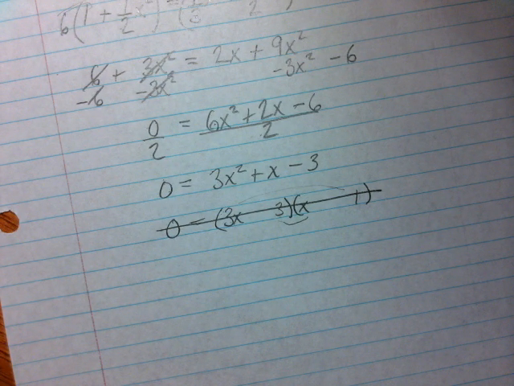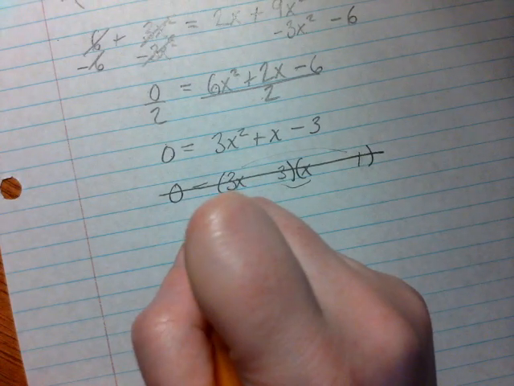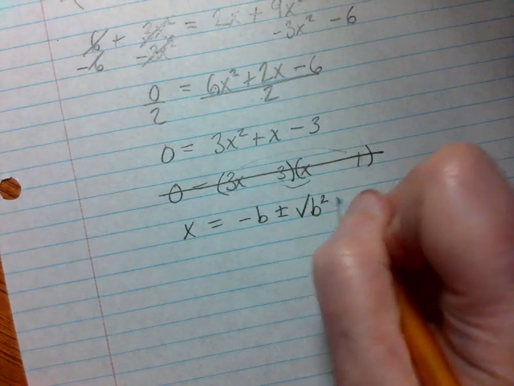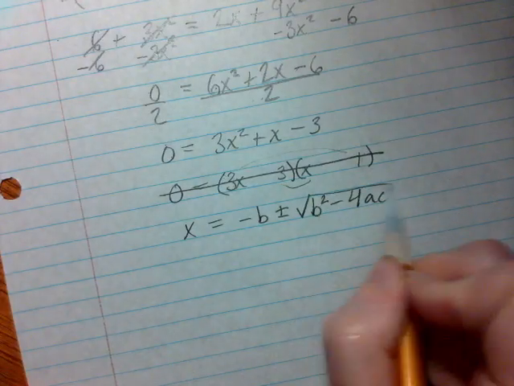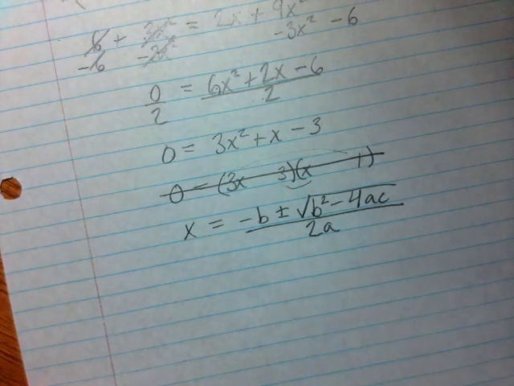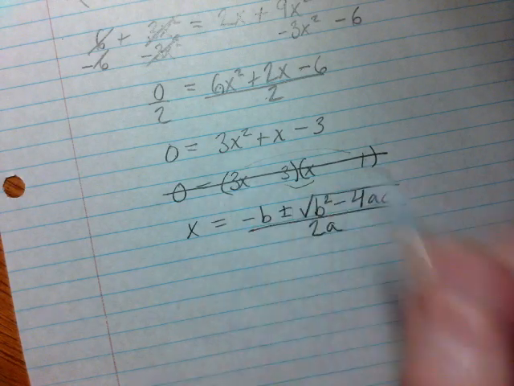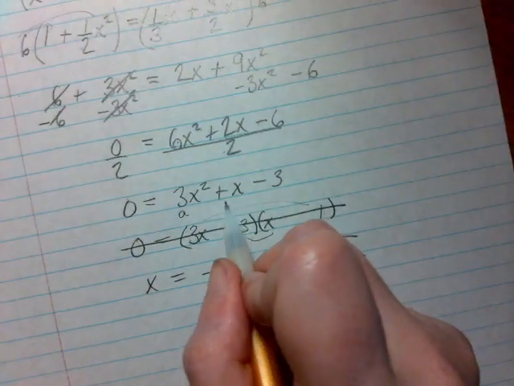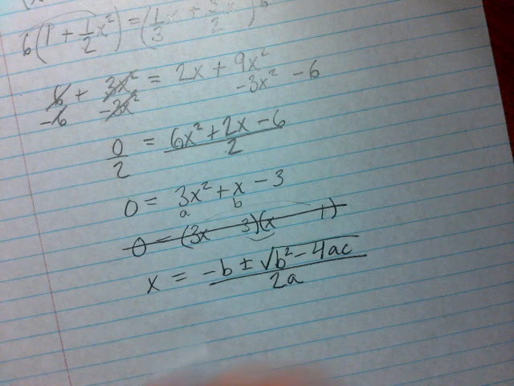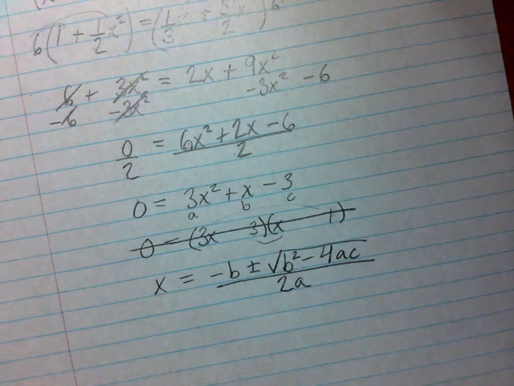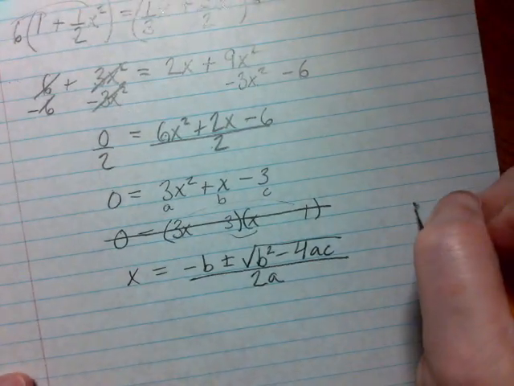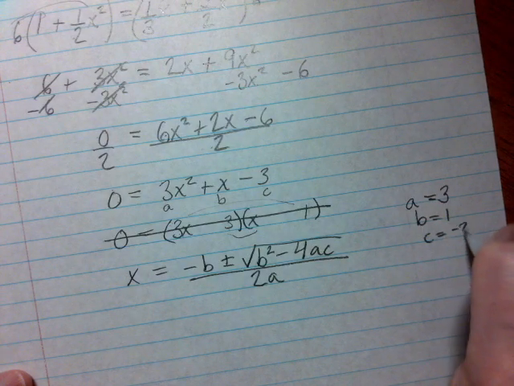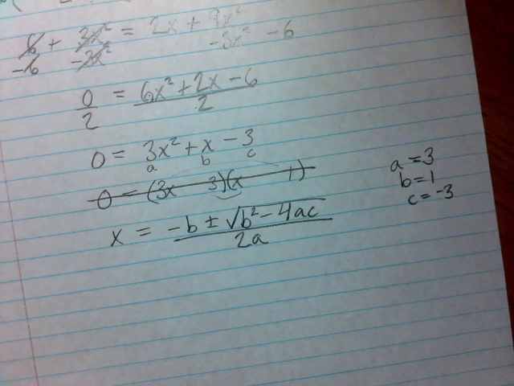So if you want to memorize the quadratic equation, it goes like this. x equals negative b plus or minus square root of b squared minus 4ac all over 2a. So this a is the coefficient on the x squared term, b is the coefficient on the x term, and c is whatever that constant was. So here we have a equals 3, b equals 1, and c equals negative 3. And we're putting those into this formula.